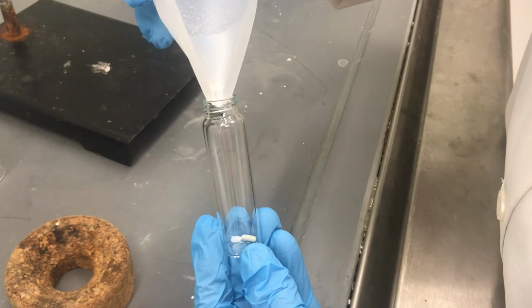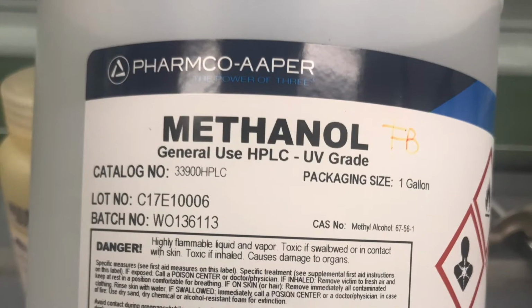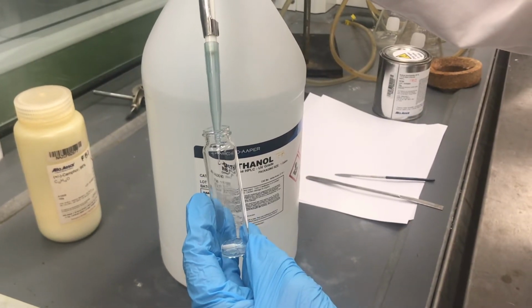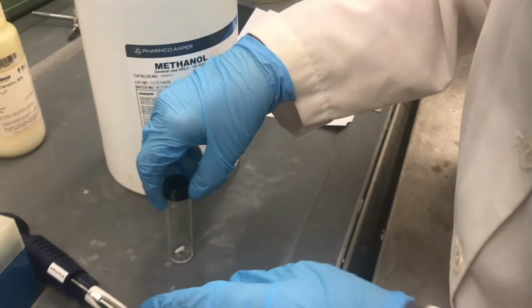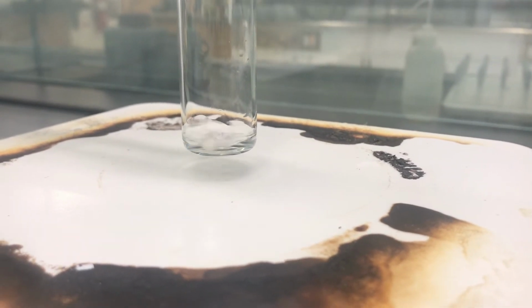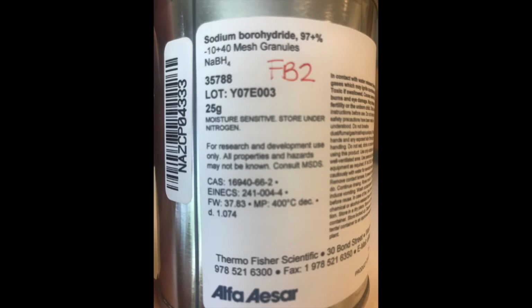For this experiment, I took 0.1 grams of camphor out of the bottle and put it into a 10 milliliter vial with a magnetic stir bar. I then added 0.5 milliliters of methanol to my camphor in the vial using a pipette. Once all of the camphor is dissolved, cautiously and intermittently add 0.1 grams of sodium borohydride to the solution.